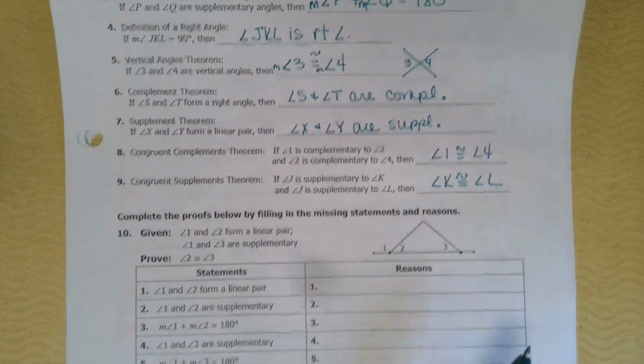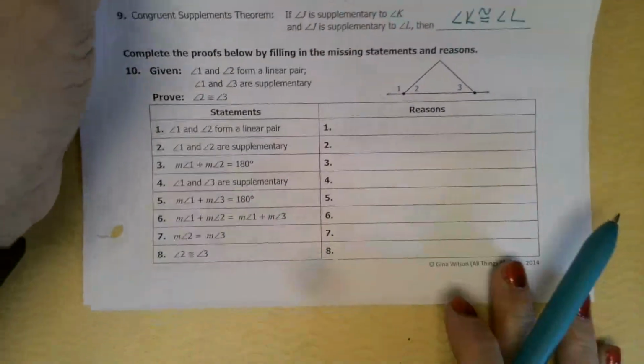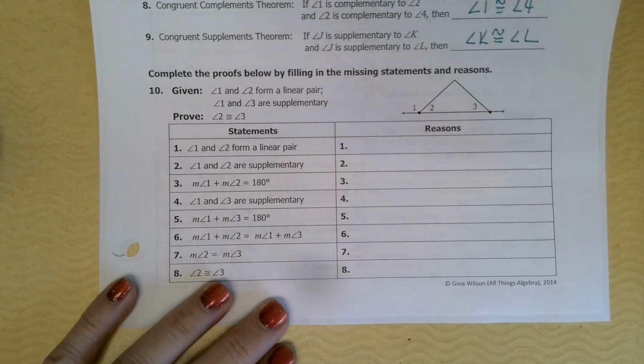Okay, let's do a couple of proofs. Now, these notes are a little bit long, but like I said, I'm okay with them being long because the more we do, the better you get at it.